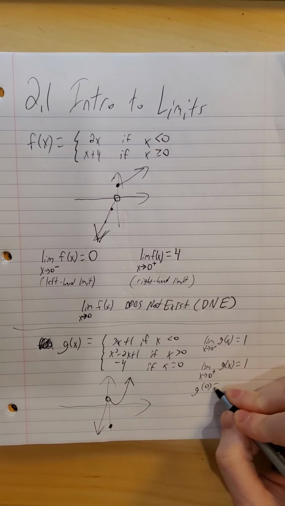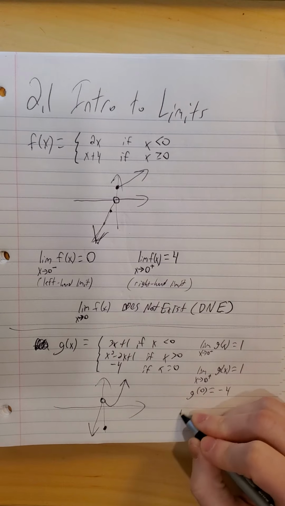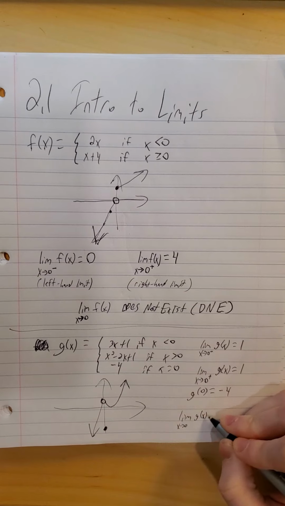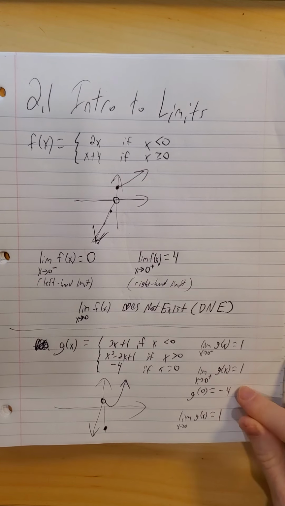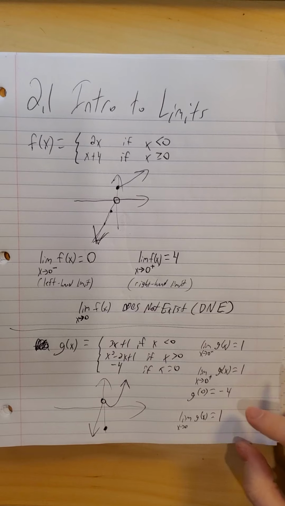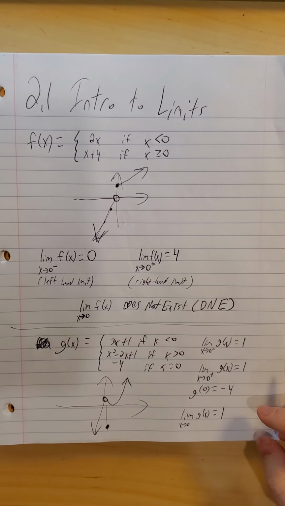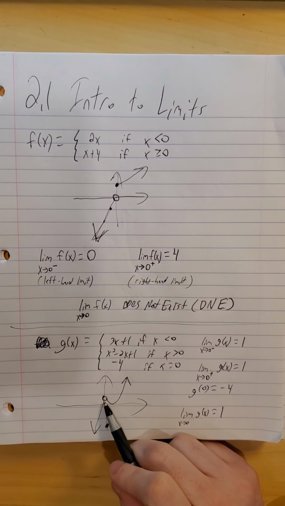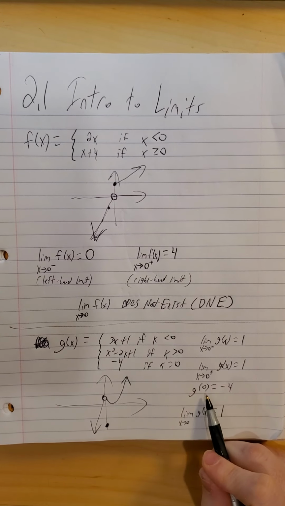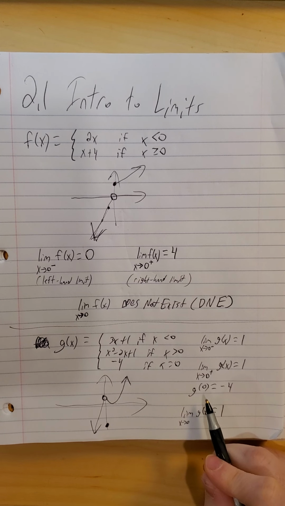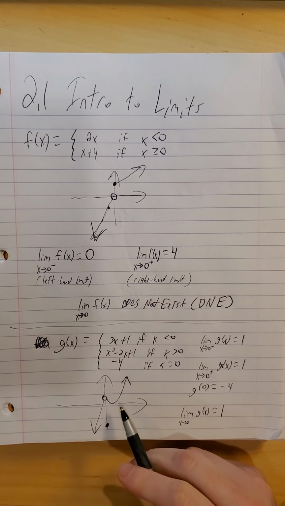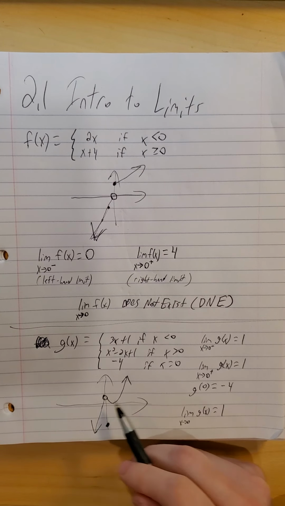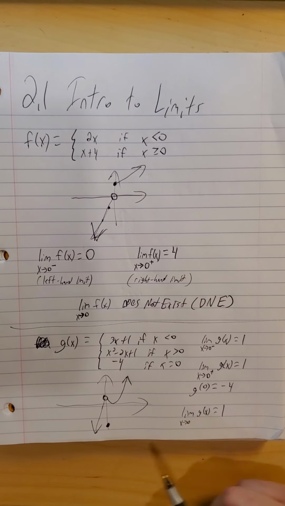So g of 0 is equal to negative 4, but the limit as x approaches 0 of function g of x is 1. So these don't necessarily have to agree. You may have two different values. The limit is talking about what's happening near the point, whereas g of 0 is saying what's happening when x is exactly equal to 0. So coming in from the left side or the right side, we're heading close to the value of 1. At the actual point, though, our output was negative 4.